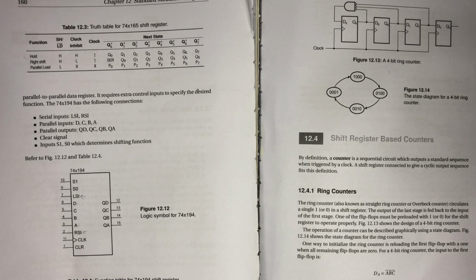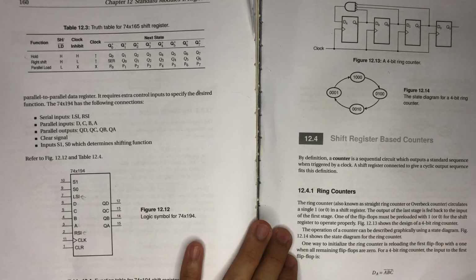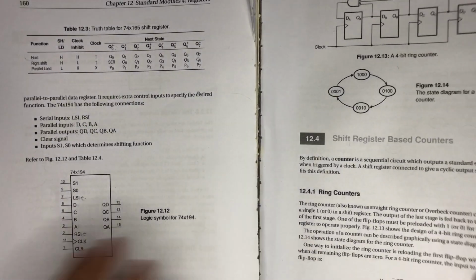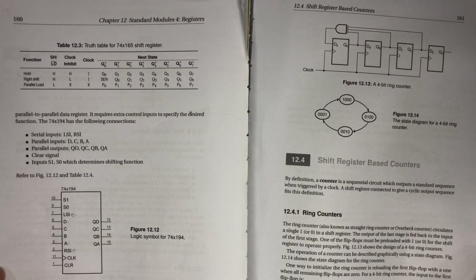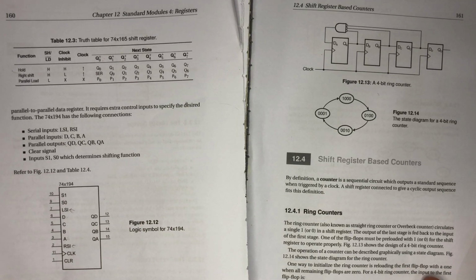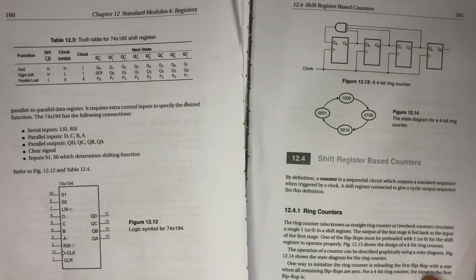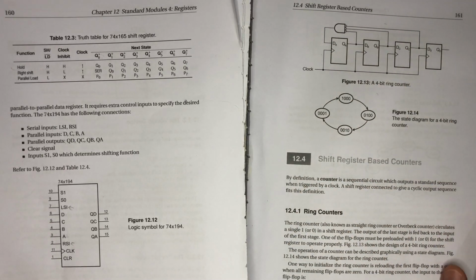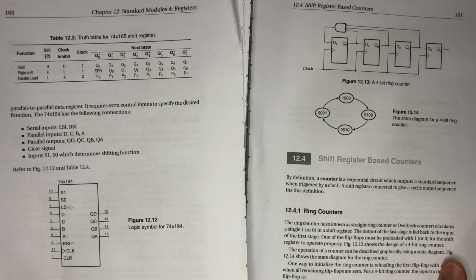So we're going to continue the last part of the register. It's about the ring counter, Johnson counters and linear feedback shift register. As usual I will teach based on the module. You may refer to the slides as well, and also the internet. The internet has a lot of information, and YouTube will be helpful. For example, this one, you will see different configurations to operate a 4-bit ring counter on YouTube.